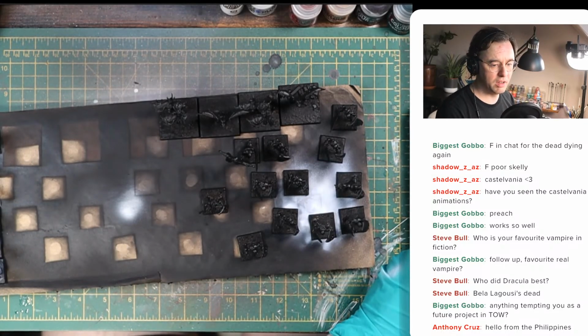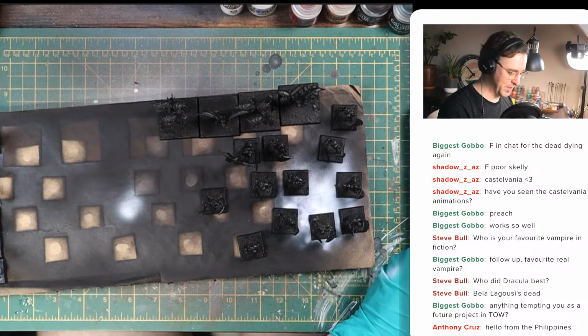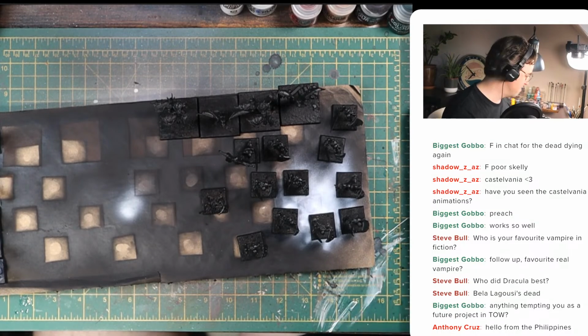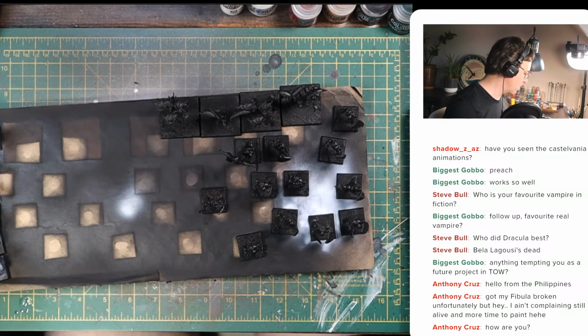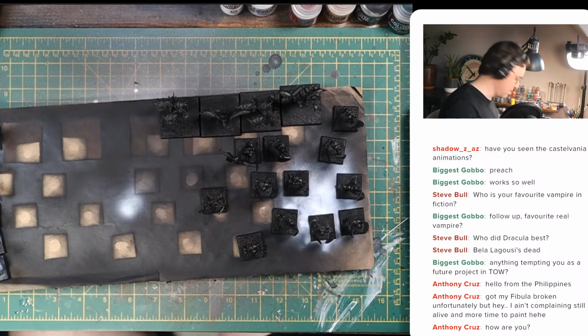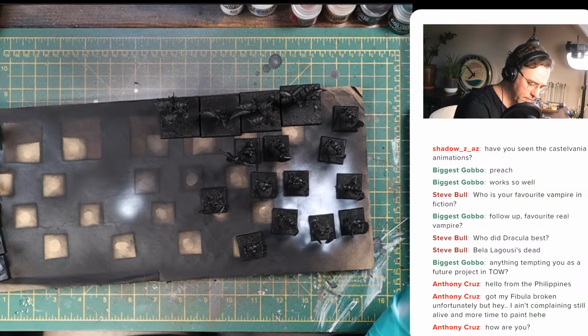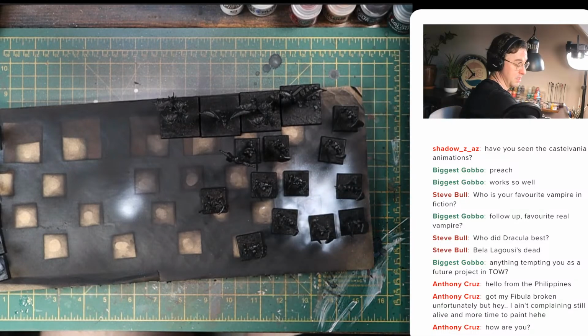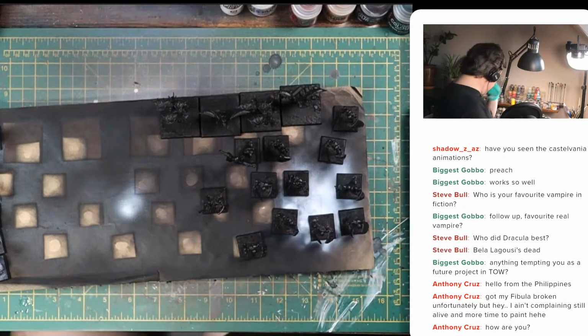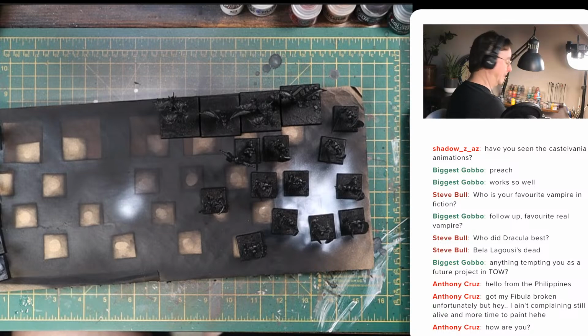Got my fibbler. Oh no. More time to paint. Absolutely. Yeah, I'm doing very well. Aside from suffering in some quite hot heat, it is quite uncomfortable here, and it's getting to that kind of uncomfortable stage in the UK, heat-wise. Oh my goodness, I'm gonna sneeze. Excuse me.